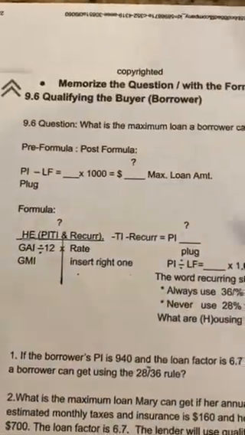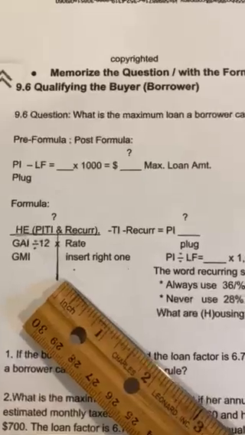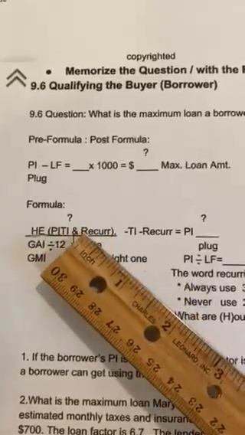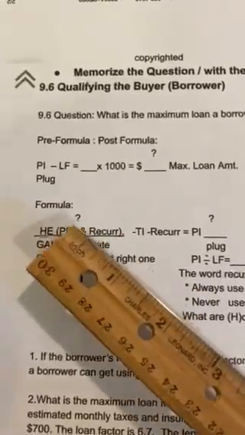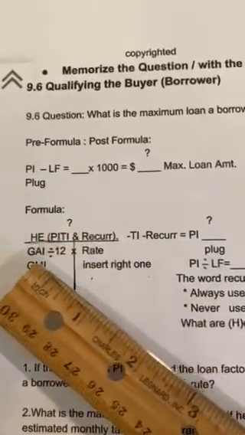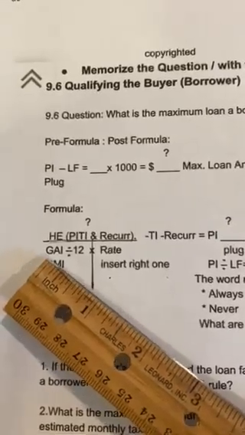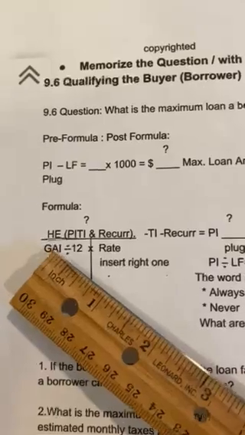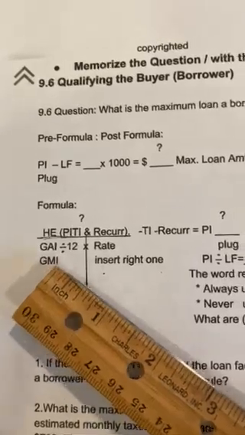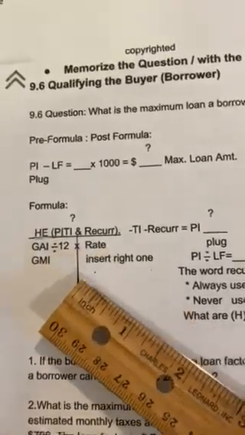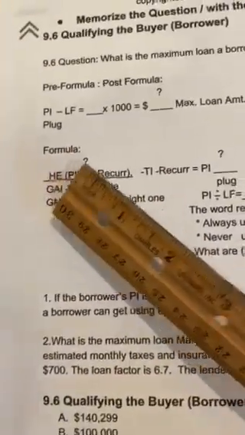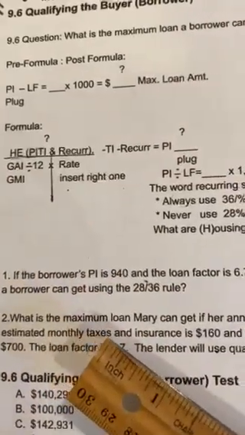First, you would make your T-bar. And you would write on the T-bar H-E, P-I-T-I, and recurring. H-E and recurring. And then on the left side of your T-bar, you would put GAI, for gross annual income, divided by 12 will give you your GMI, your gross monthly income. And on the right side, you would put rate, and you have to insert the right one. Which one you insert depends on the wording of your problem.